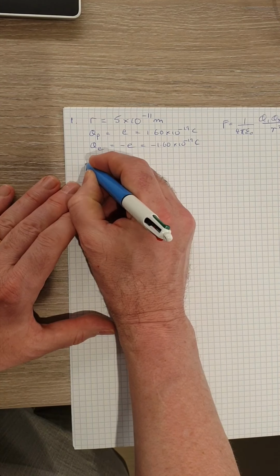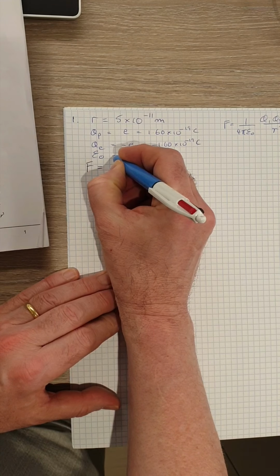One we're missing is the permittivity of free space. Again, getting this from the data constant sheet.